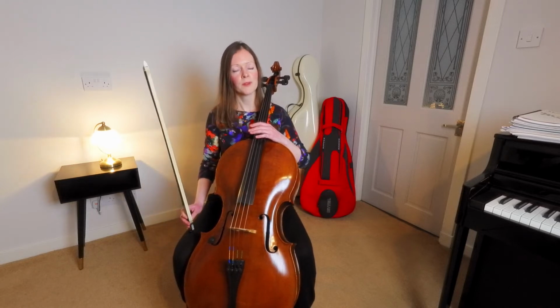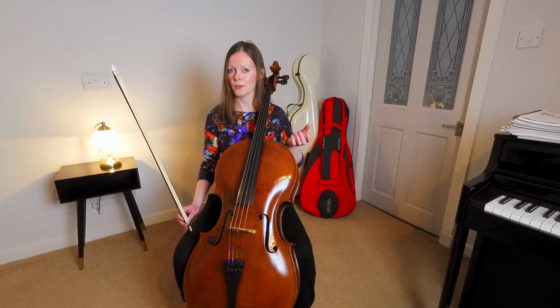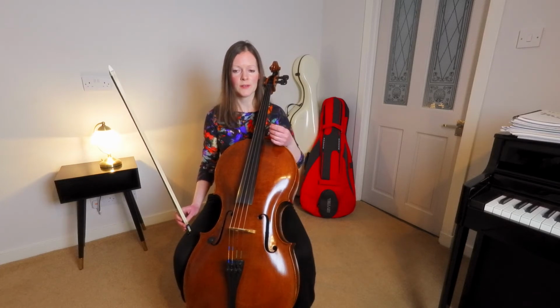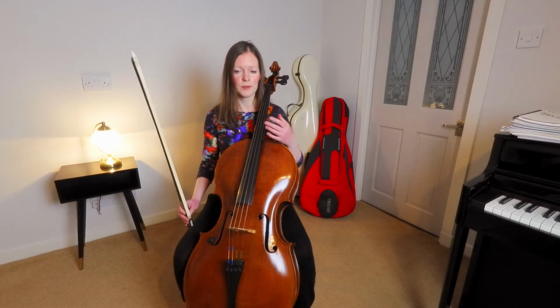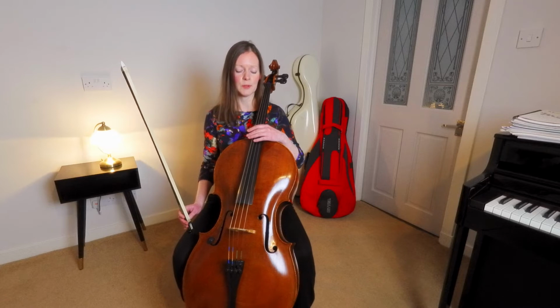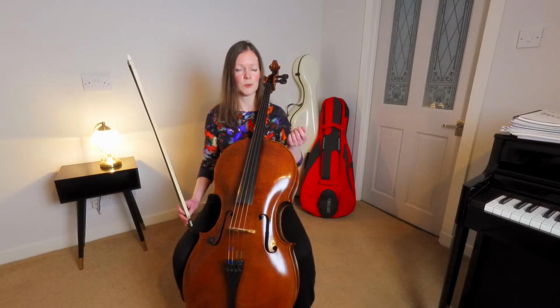Most of the time we play the cello with a bow, but there are other times where we pluck the string. It depends on the piece that you're playing, really, and what you have to do within that piece. So I'll just give you a little demonstration. Here's an example of playing some individual notes with the bow.